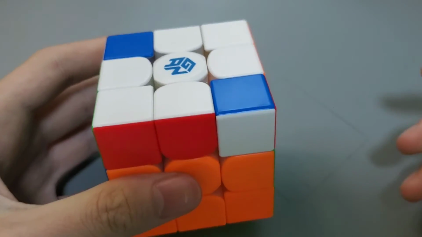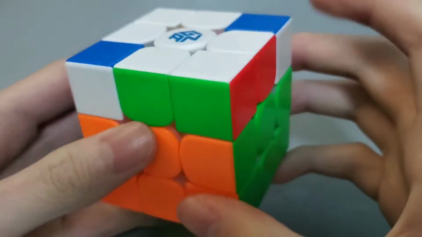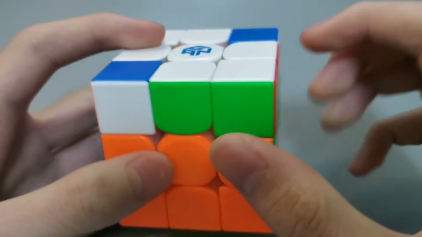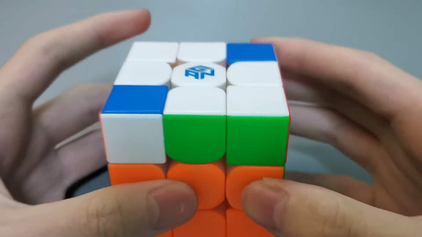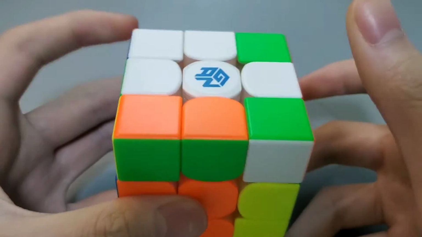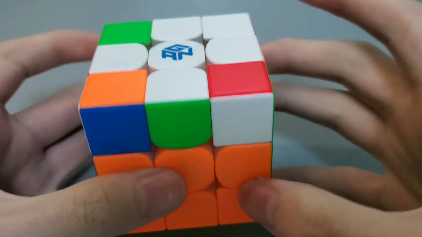Now this is the final case. If you have this bow tie shape on top and you have 2 misoriented edges, you want it like this in this orientation, and you just want to do the sune in this configuration. Now you should run into another previous case and just do this.